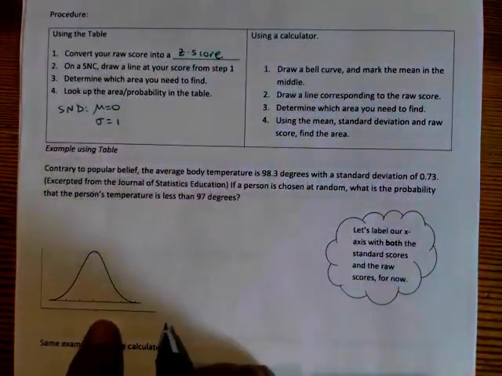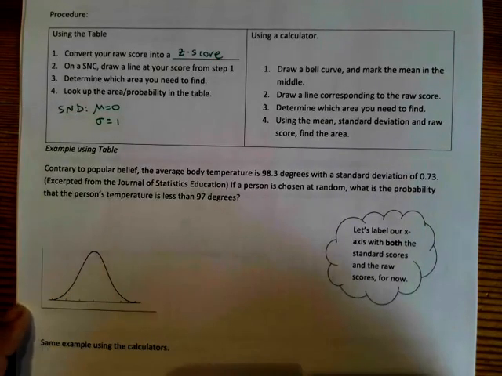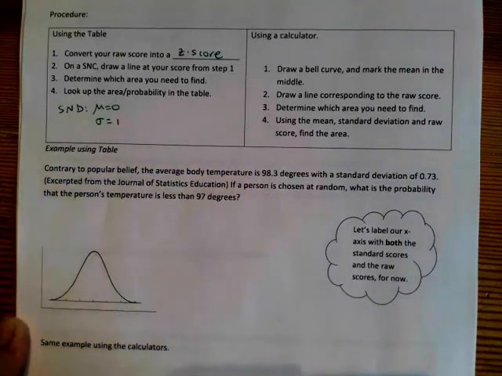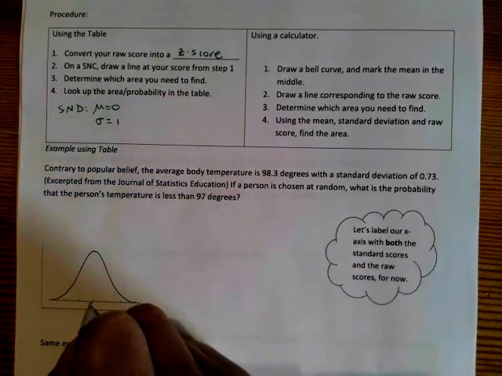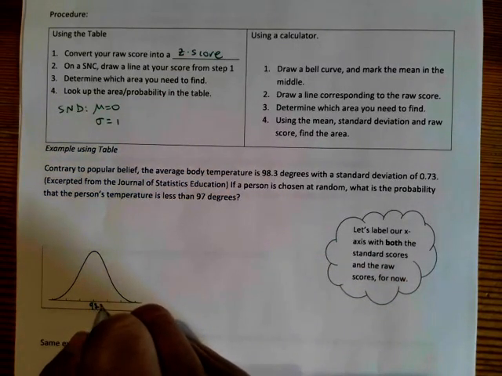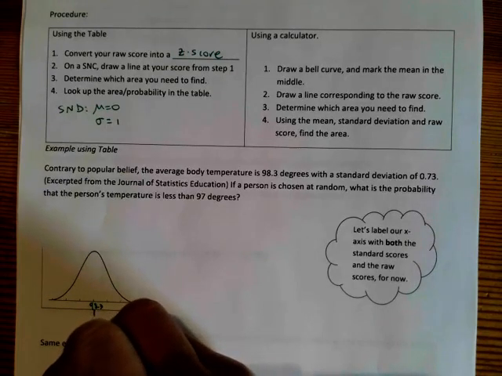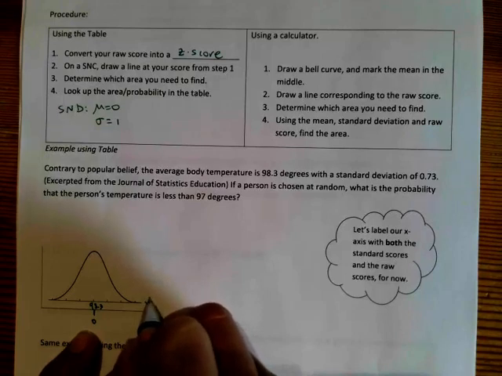So let us go ahead and mark our axes down here with both the z-score and with the raw score. Let's do the raw scores first, like the actual temperatures, because that's what we have already. So average is 98.3, so that would go right in the middle. Okay, so we know the z-score for that would be 0, right? So here are my z's and here are my x's.